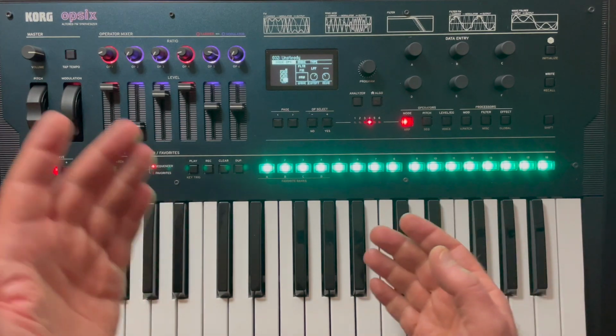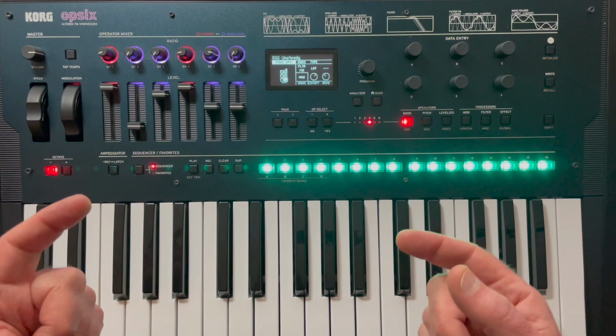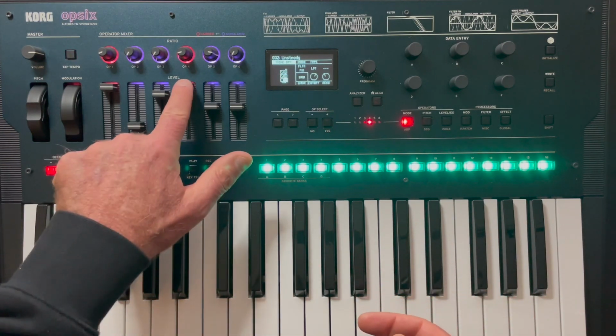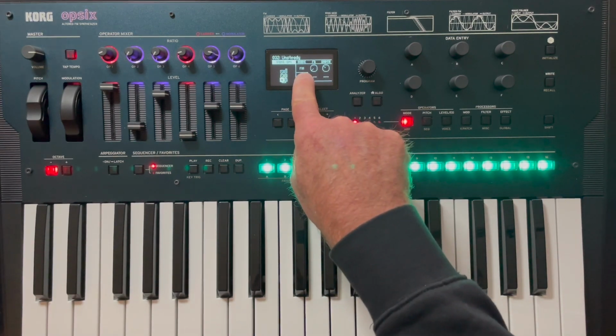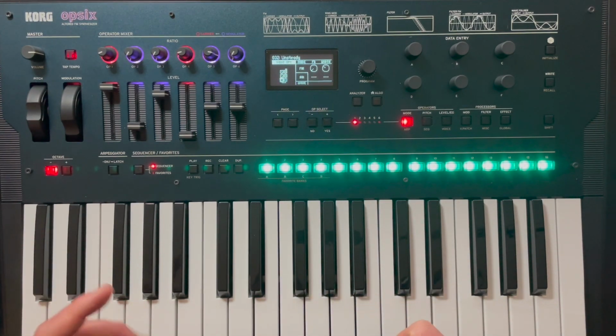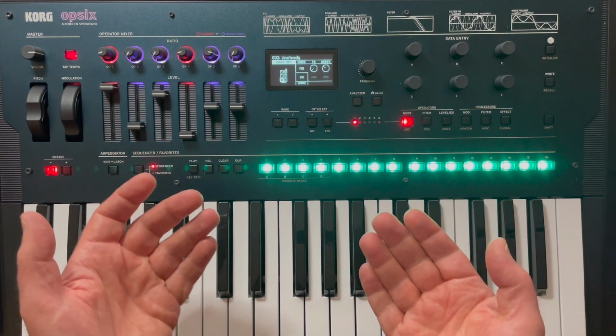We'll keep going with this simple example, Unsteady. So let's isolate the operator 1, 2 and 3 stack again by turning down operator 4. The mode for operator 1 is FM. So that tells us that this operator 1 is set to a conventional FM mode.